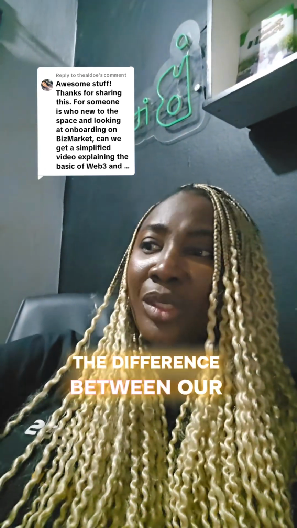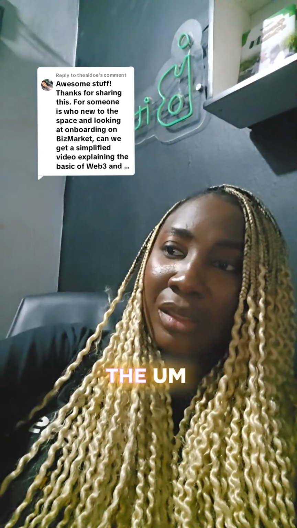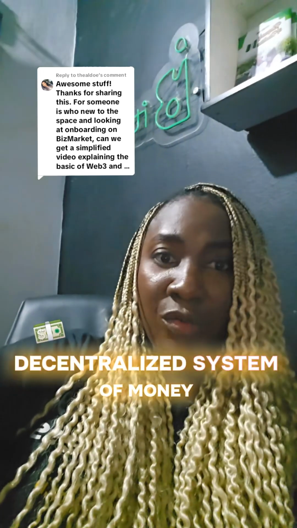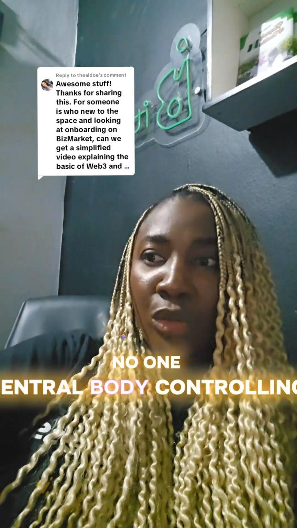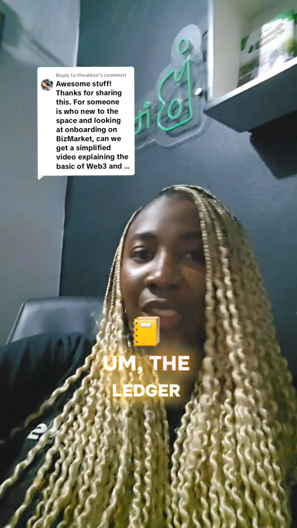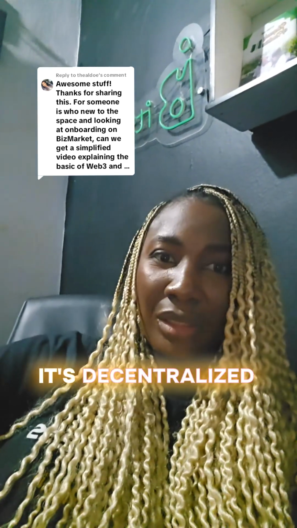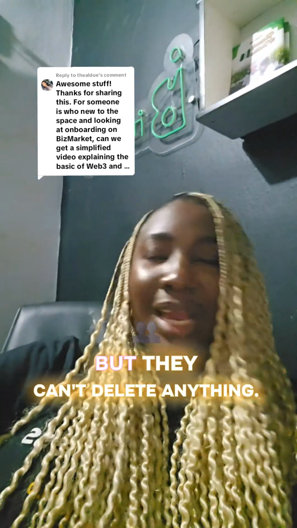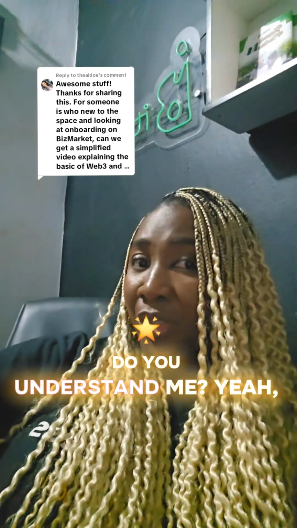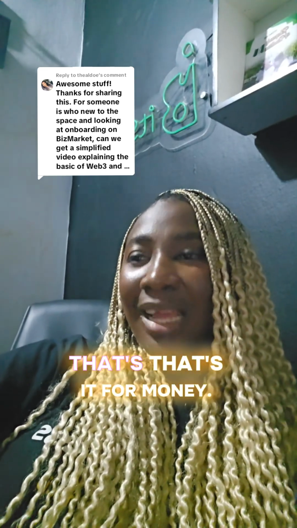The difference between our current system of money and the decentralized system of money is that there is no one central body controlling the ledger. It's being controlled by the blockchain, not like even controlled, it's decentralized. Anybody can contribute data to the network, but they can't delete anything. Do you understand me? I hope you understand me. So that's it for money.